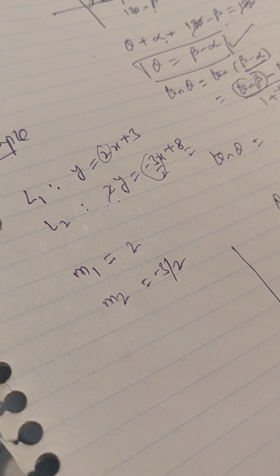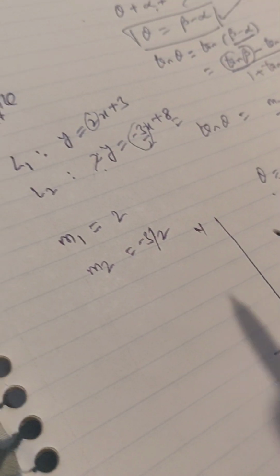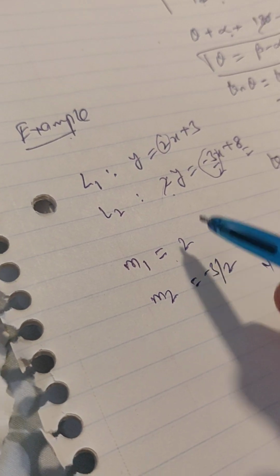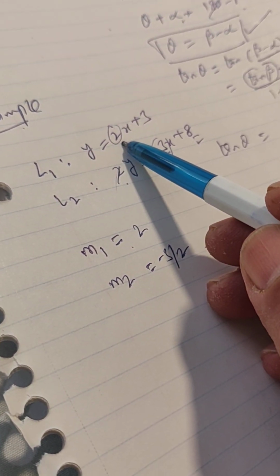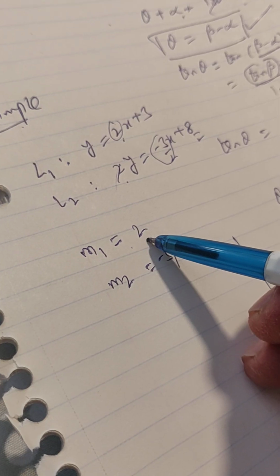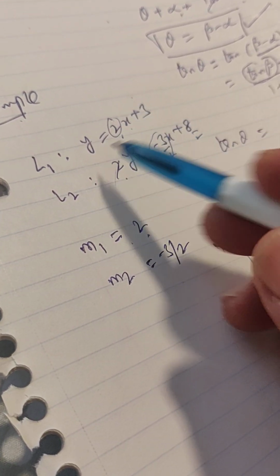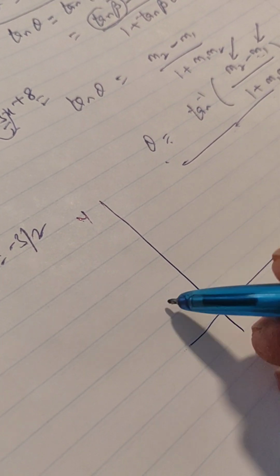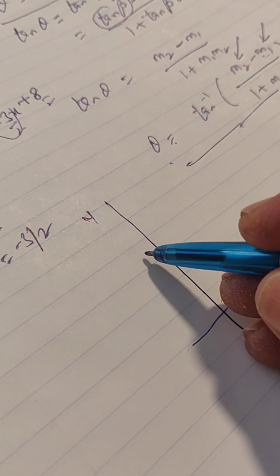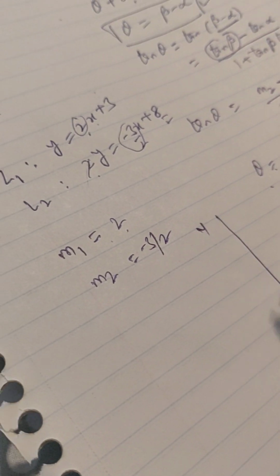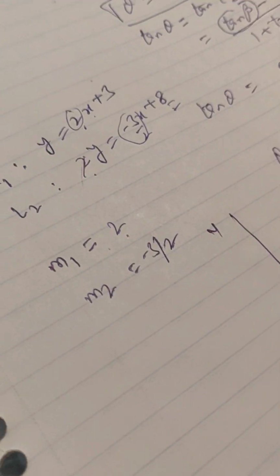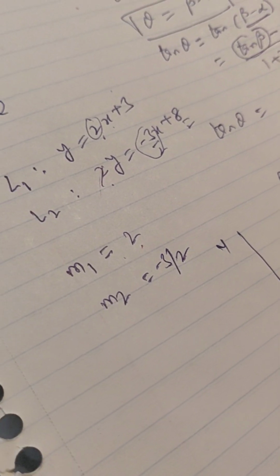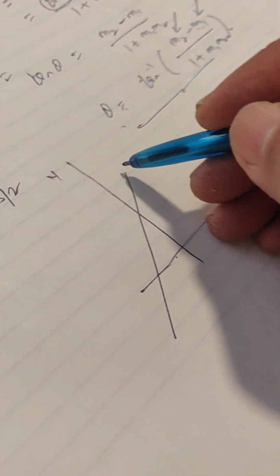Now I have a graph like this. This is x-axis, this is y-axis. One is m1, which is 2. That means the slope is 2, so as x increases, y also increases. So can it be like this? X increases, y increases. No, it has to be like this. So one line is like this. This is your line which has slope equal to 2.